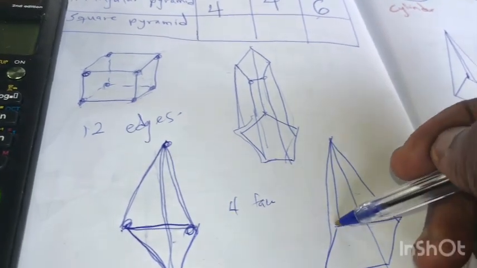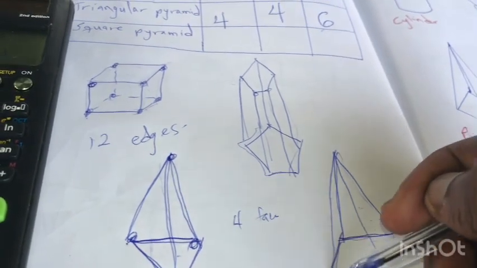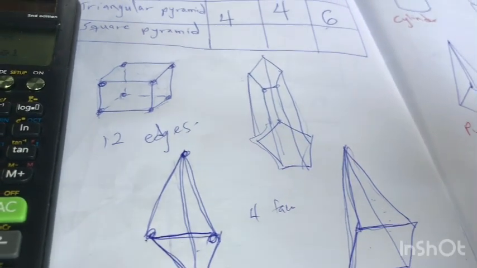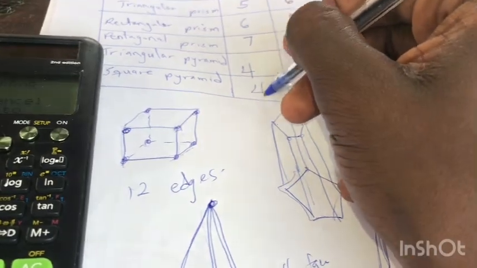You can even see that at this part it will have one face here like this. At this part too, it will have one face here like this. Have you seen it? So that's how you get the faces. How many faces does it have? 4. Okay, so 4 faces.